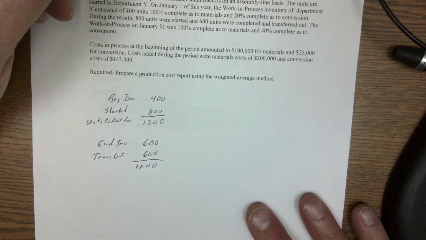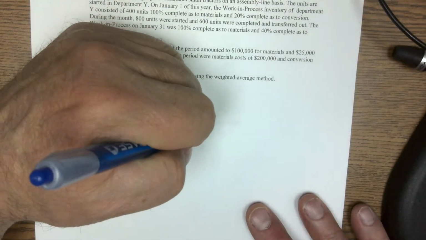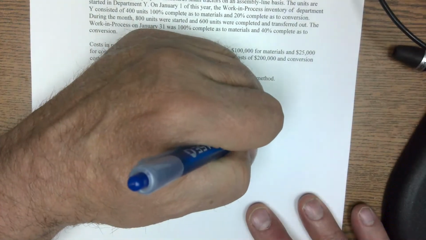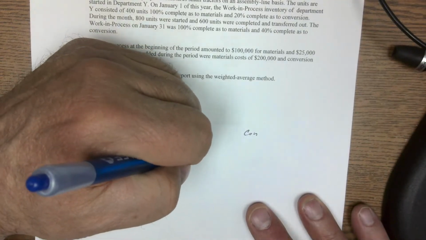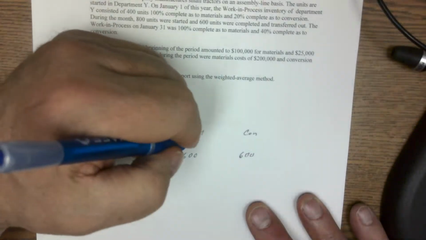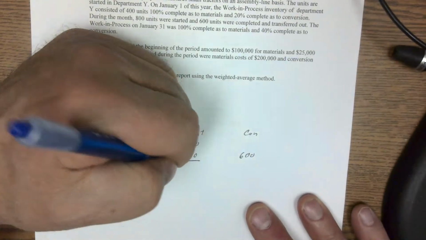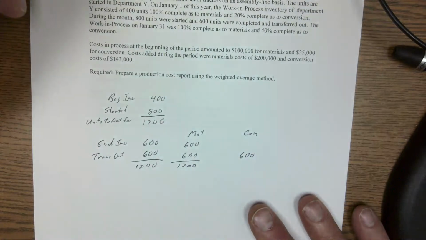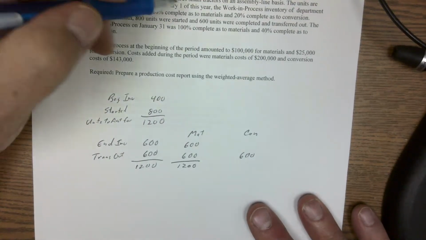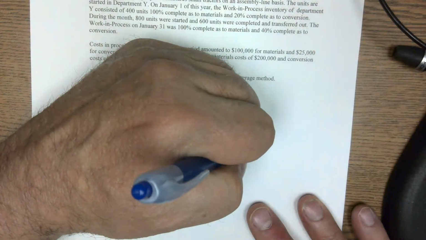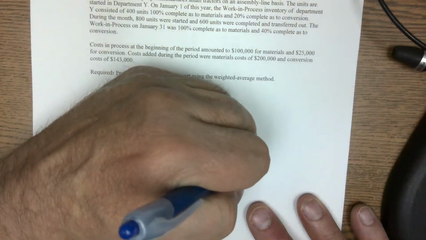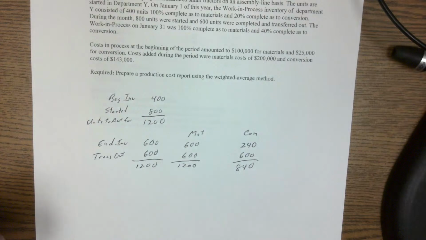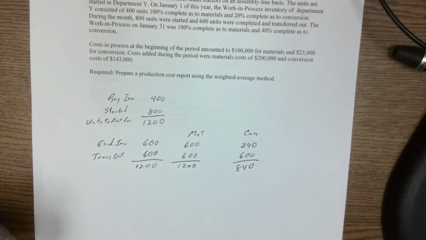Now, we have materials, we have conversion. So they're transferred out. They are considered complete. If they are transferred out, they're 100% complete for materials. So we have 1,200 equivalent units for materials, and they're 40% complete, or 240 for conversion. So that's 840 equivalent units for conversion.